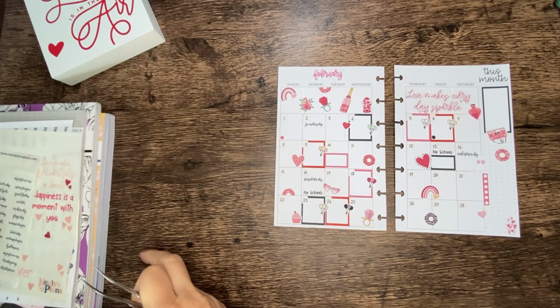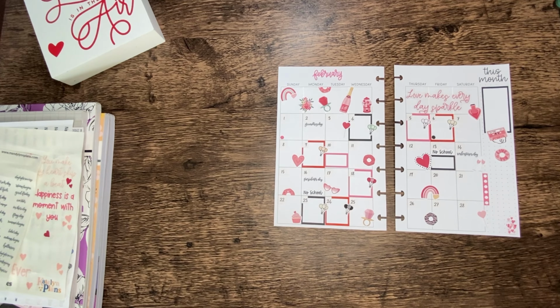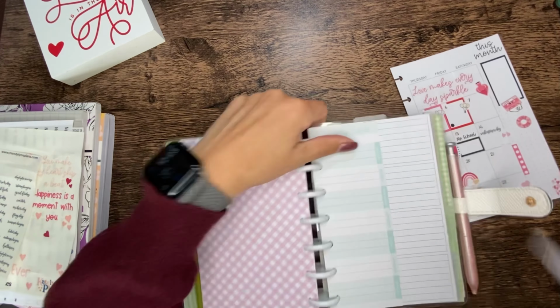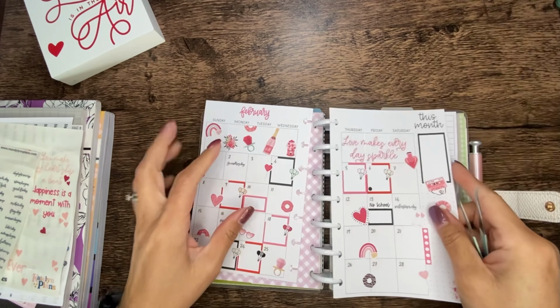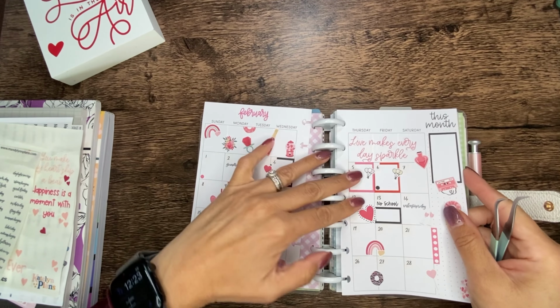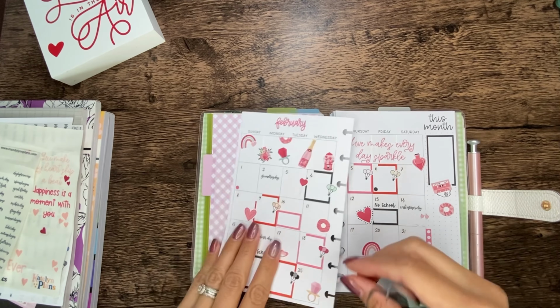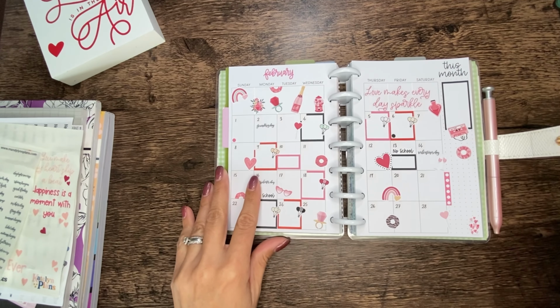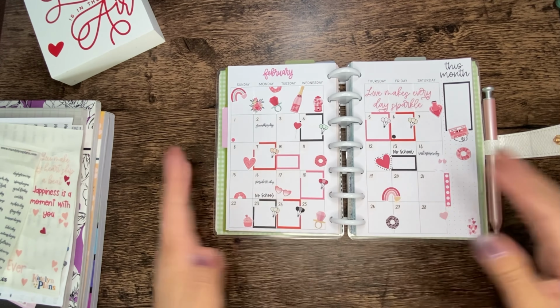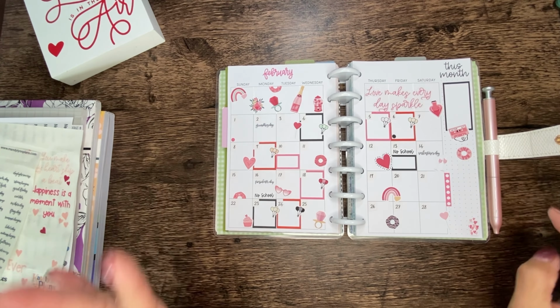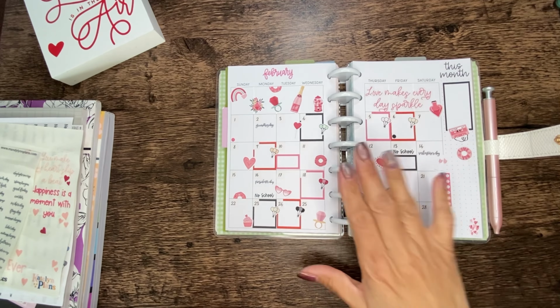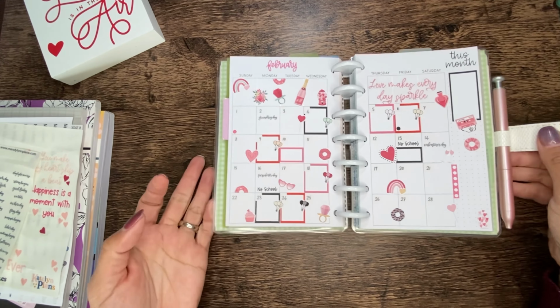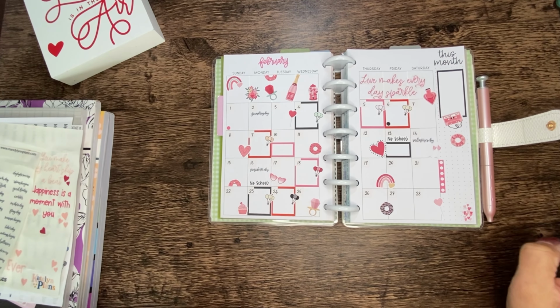Okay. And let us put it back on the disc and see what it looks like all together. Okay. Put this back in here. All right, there we go. It's all back in the planner. It looks super cute. I love it. Looks great with these white rings and my little pink pin off to the side.